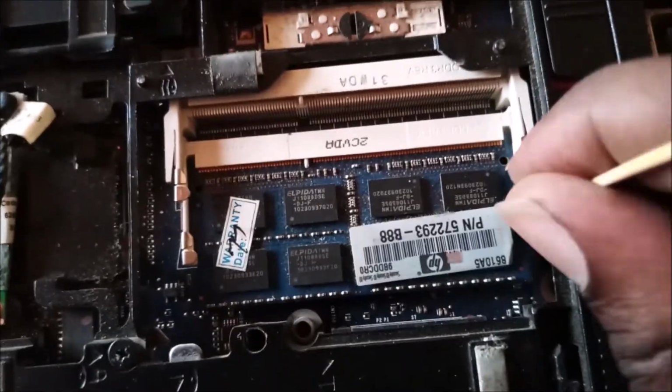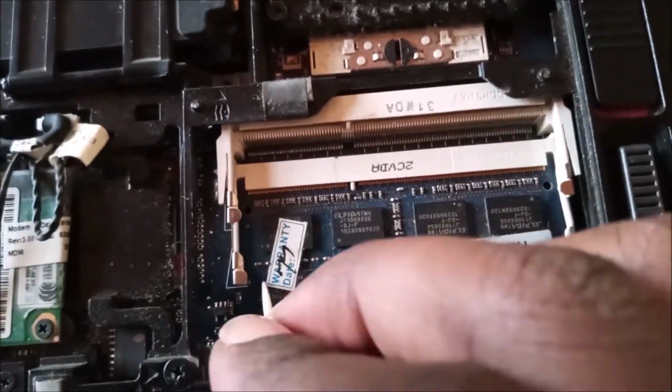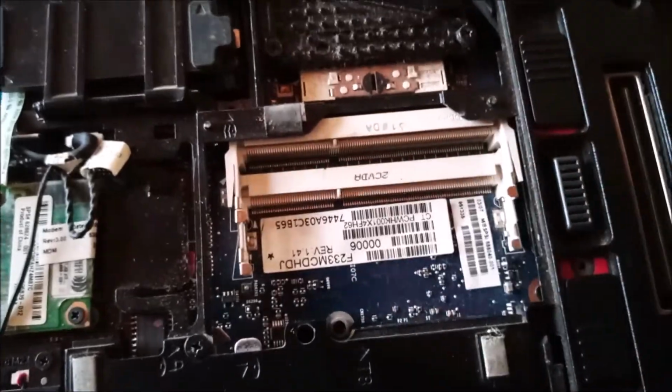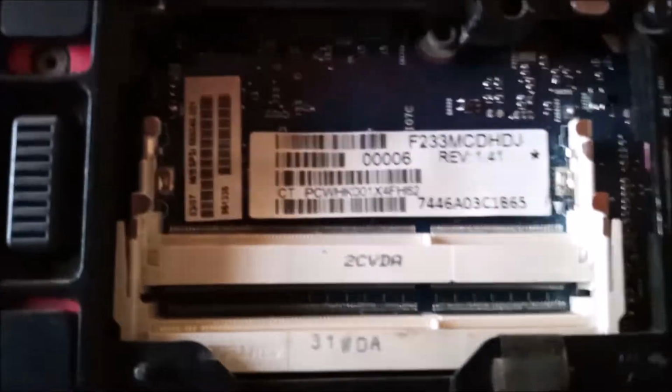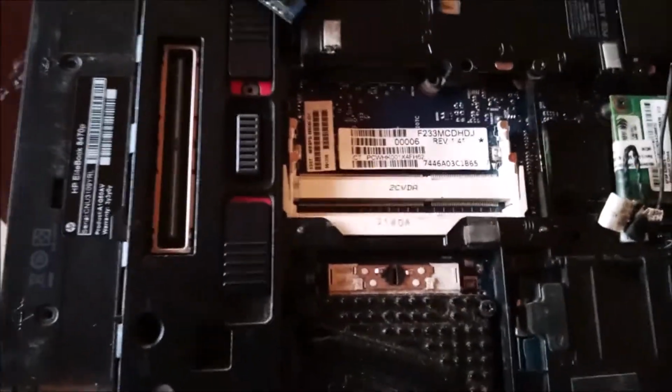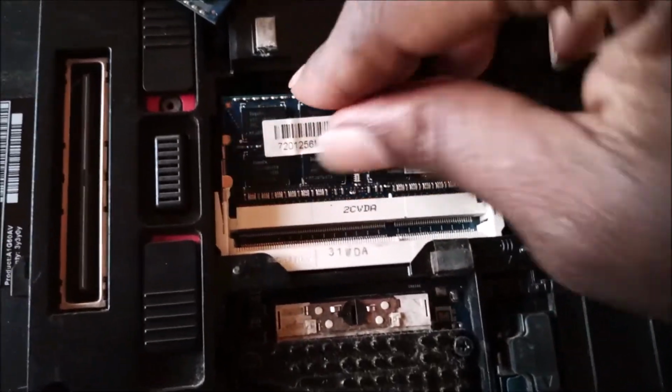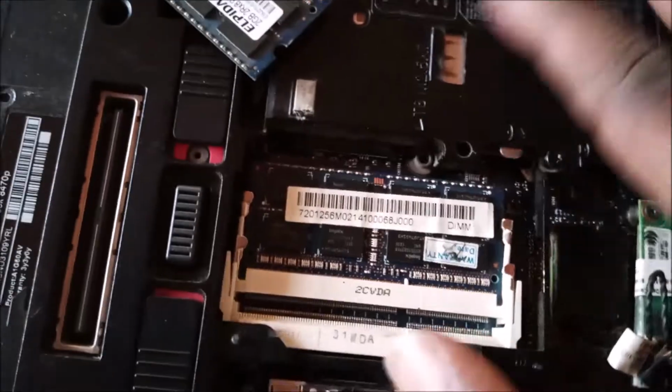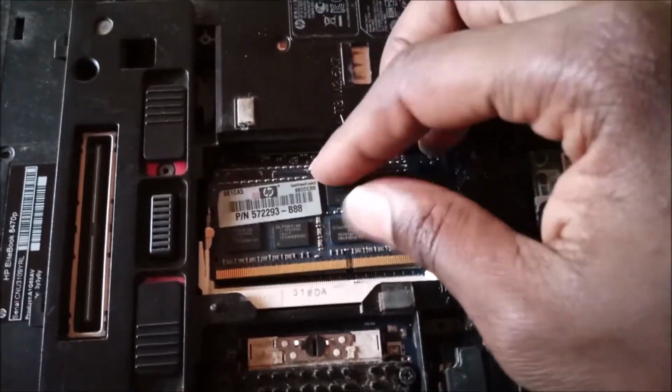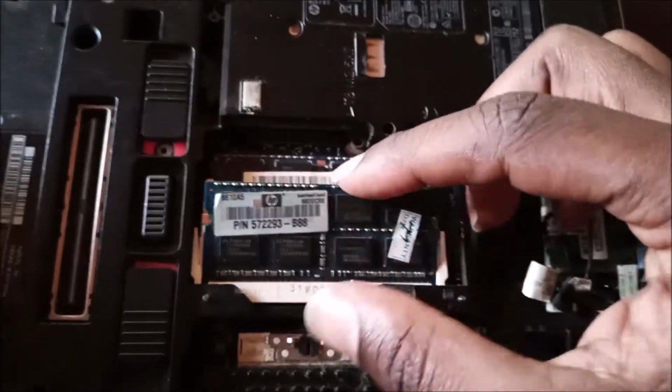So let me start by removing this one and then exchanging them. The RAM that we had taken out earlier is the one that we will put below, and the one that was left inside will come above. So exchange their positions. These are various experiments, yeah?